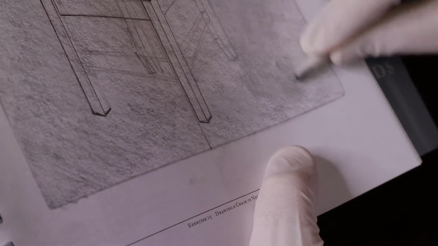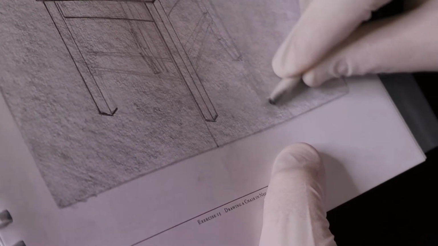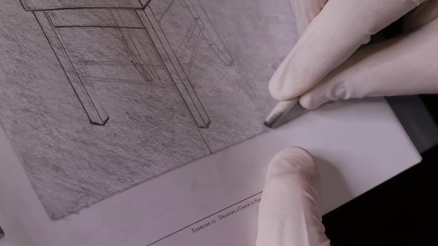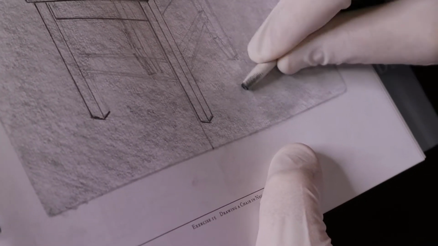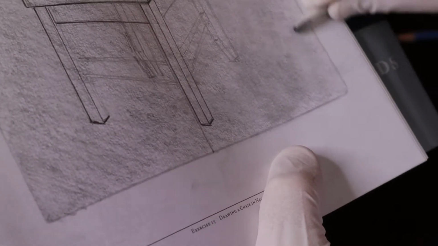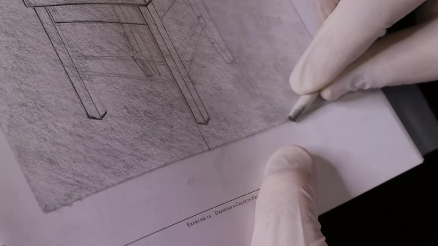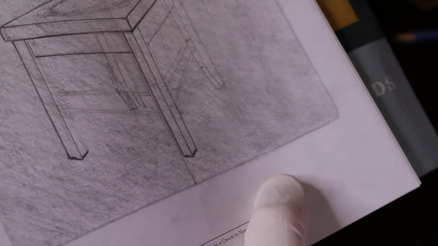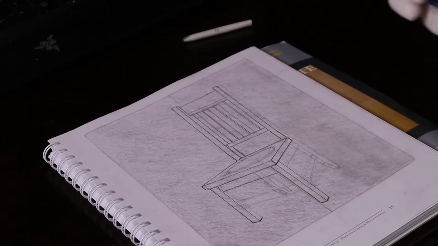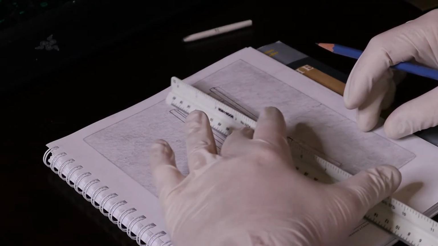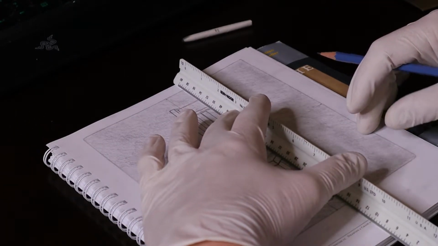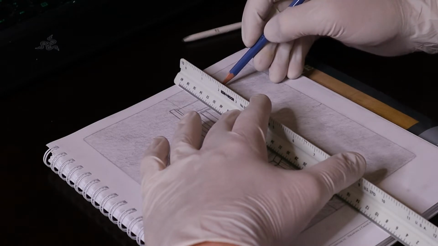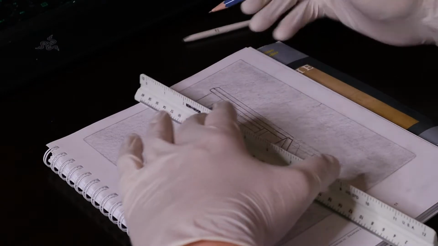It takes away that hard texture of the pencil, and you can do this over and over, and it really creates a nice soft feel to the background, and we'll keep doing that until we're happy. But we're going to continue on with getting the lines for the chair in general finished.